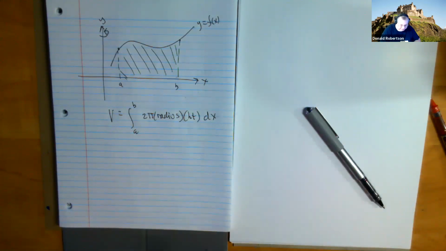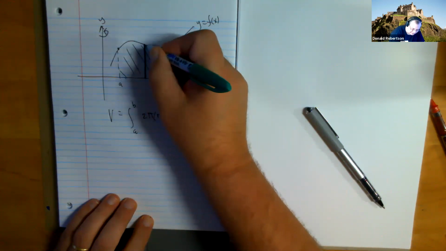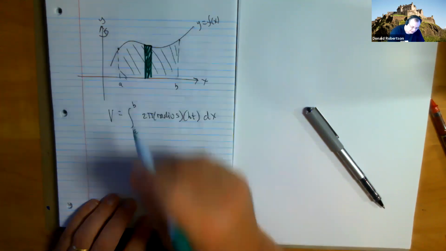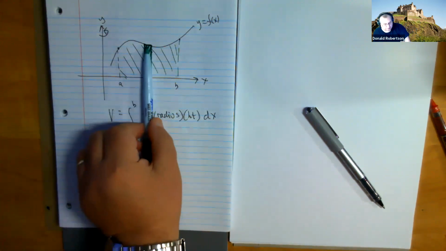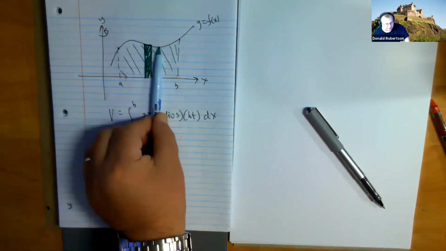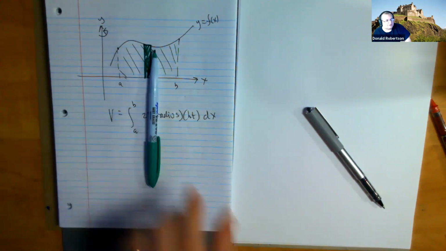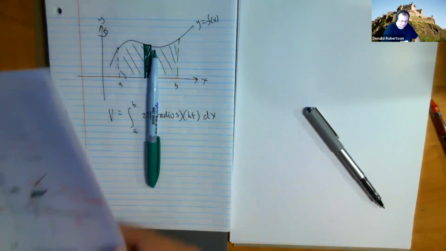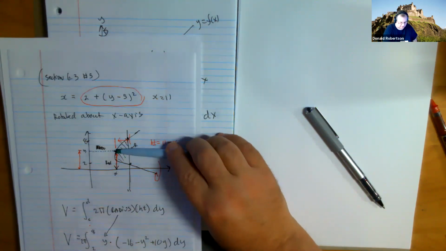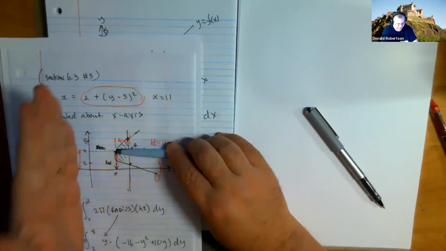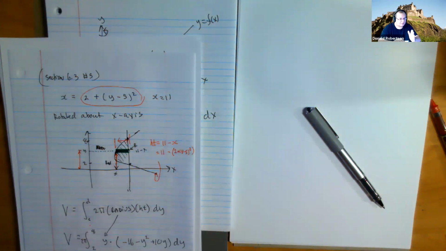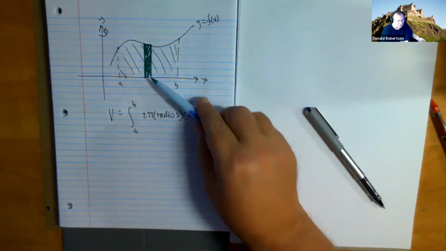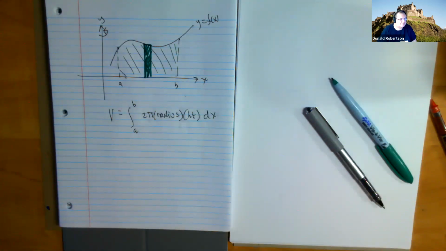So how do you find those guys? Well, you build a rectangle. Here's the first difference. Do you notice that the rectangle is parallel to the axis of rotation? When we did the disk method, do you notice that the rectangle was at right angles? Right, it was perpendicular to it. So even the way you draw your rectangles is different in the shell method.